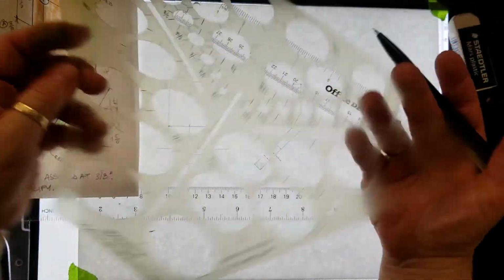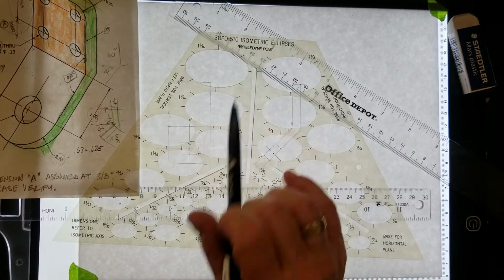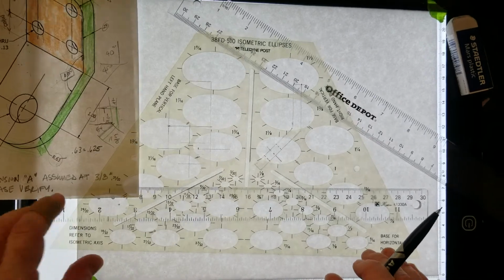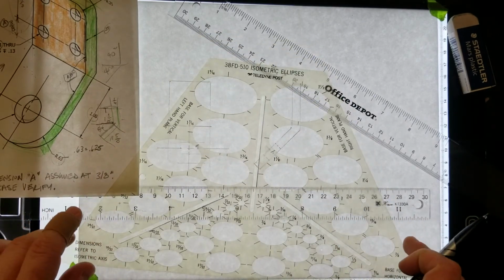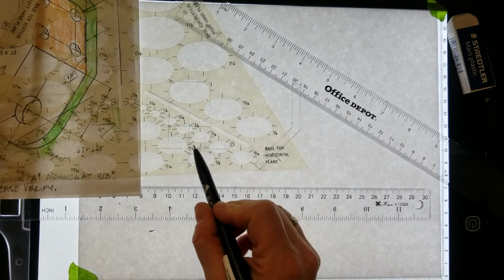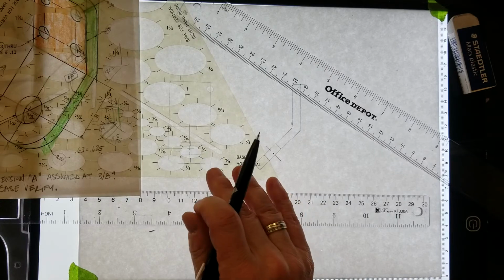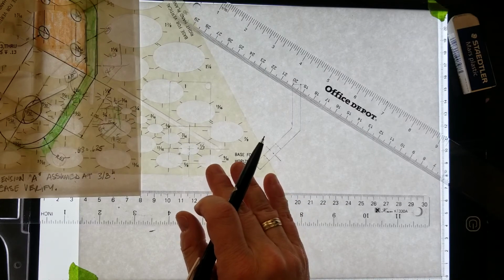These come in many different angles. Okay, this is an isometric ellipse. So you could use one of these if you had one. And if it has the right dimension, it actually does. It's got a 1/2 inch one right there. And so I literally could use that.